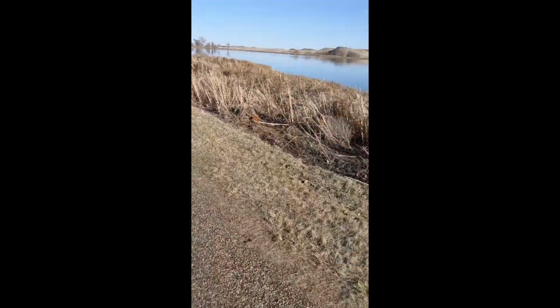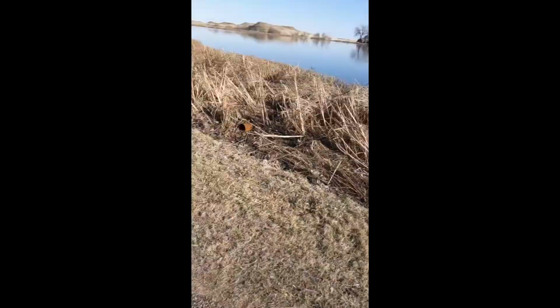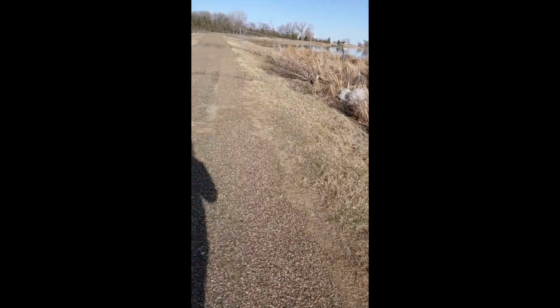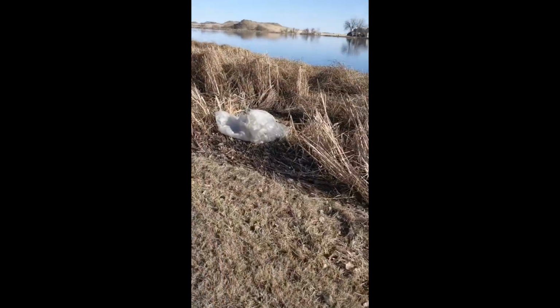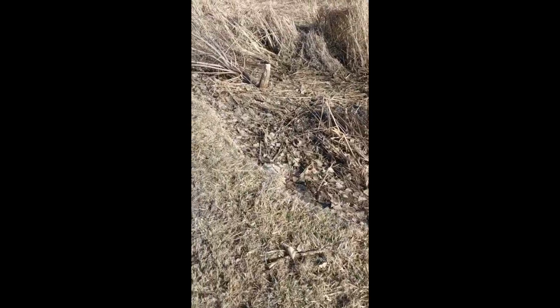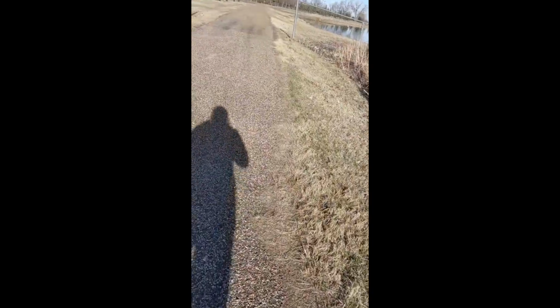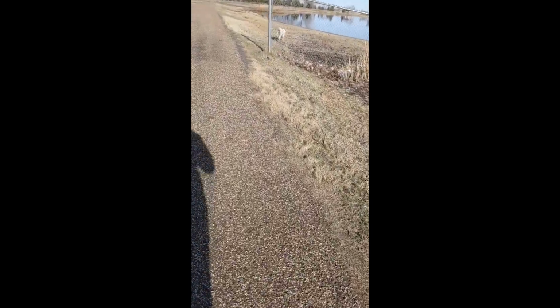So my noble steed back there is running around. Hopefully it's this nice for you guys next week, because Cooter, come. Alright. And she is loving it.